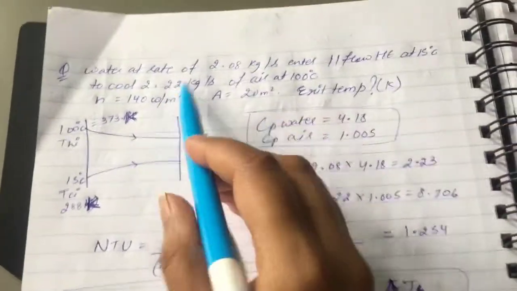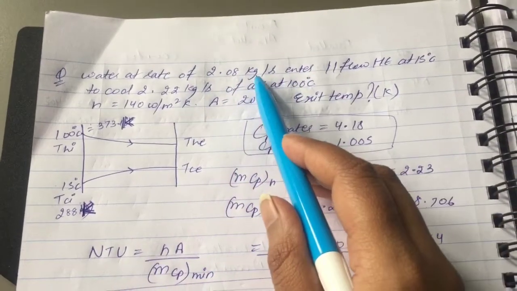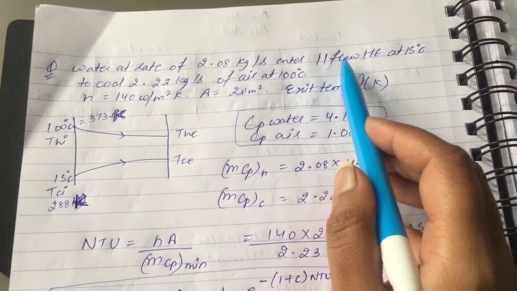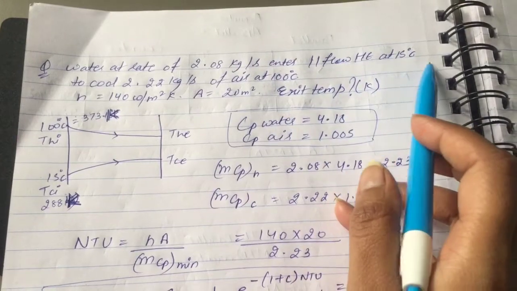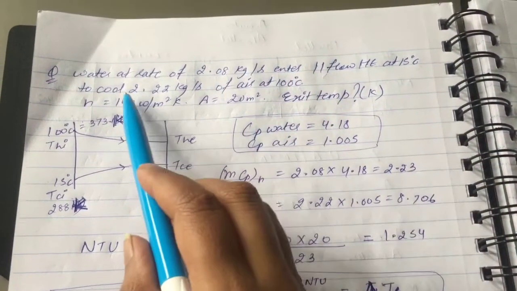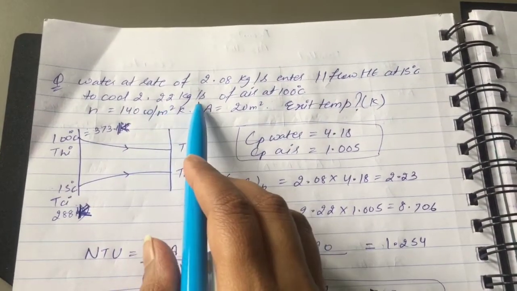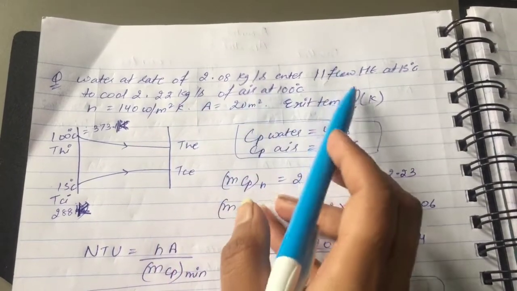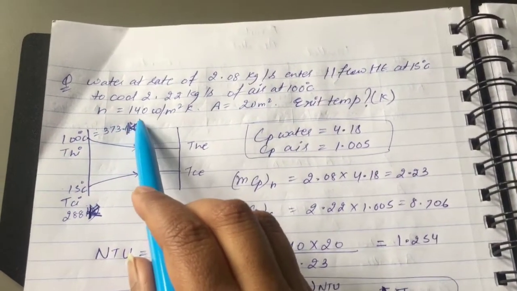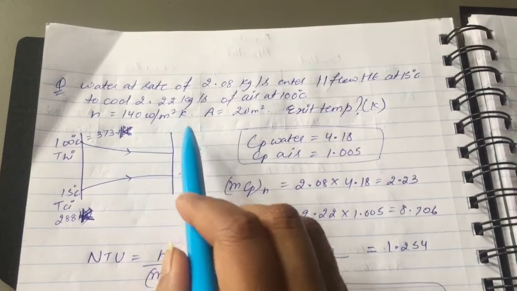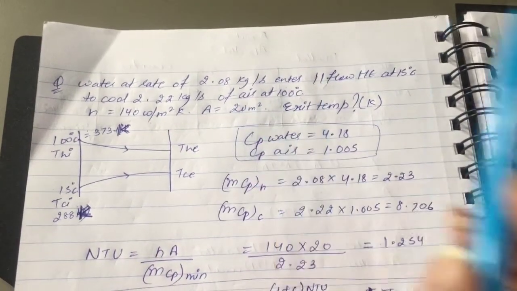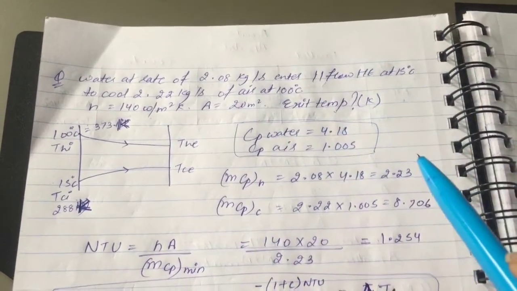Next we have water at a rate of 2.08 kg per second entering a parallel flow heat exchanger at 15 degrees Celsius to cool 2.22 kg per second of air at 100 degrees Celsius. H is given as 140 watt per meter Kelvin and area is given as 20 meters square. We have to calculate the exit temperature.